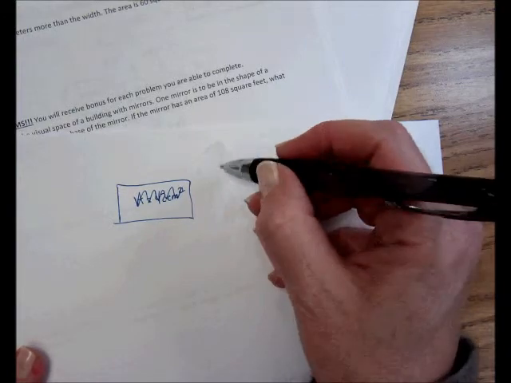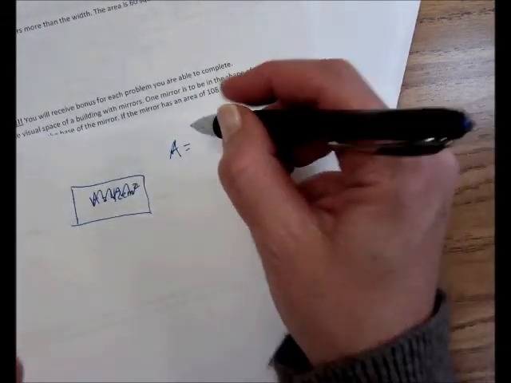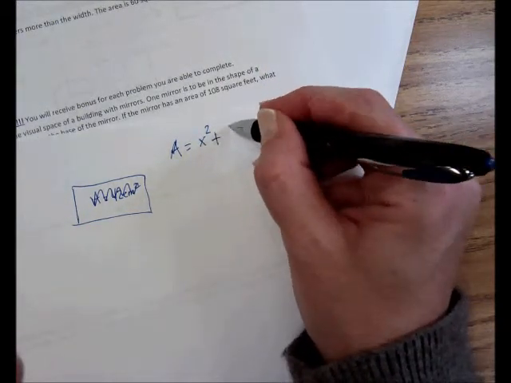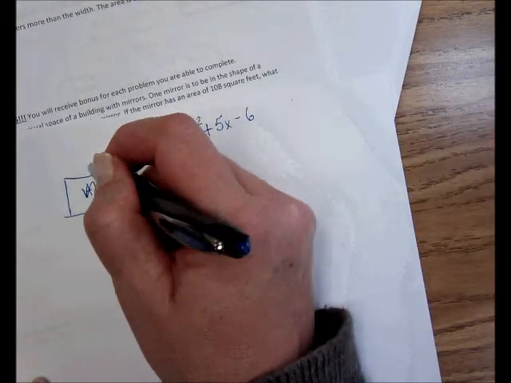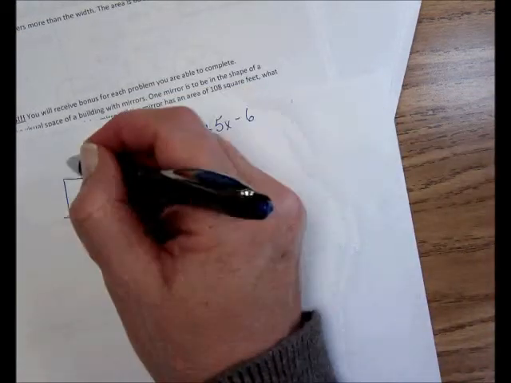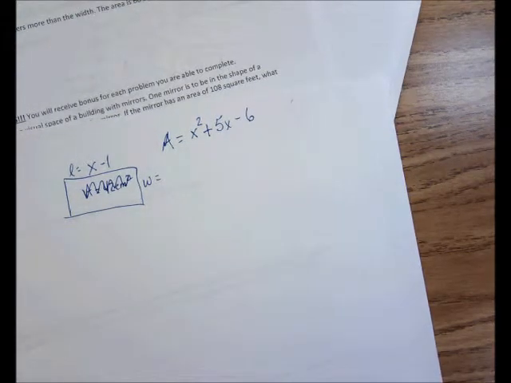I have a rectangle, and the area is equal to, let's say, x squared plus 5x minus 6. And I know that one of the dimensions is going to be x minus 1. So my length is equal to x minus 1, and I need to know what my width is equal to.